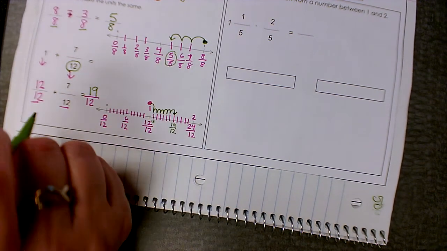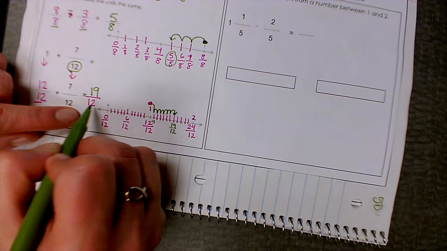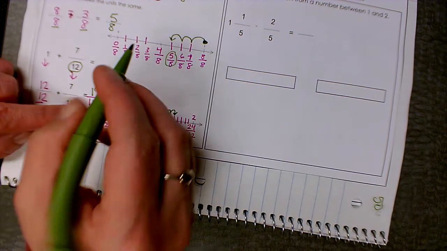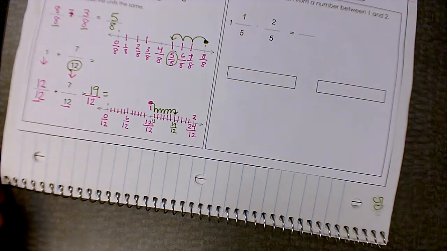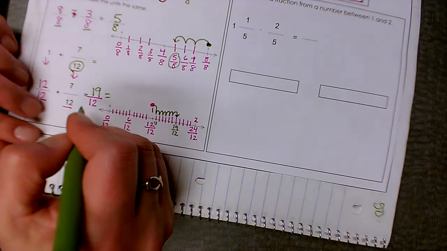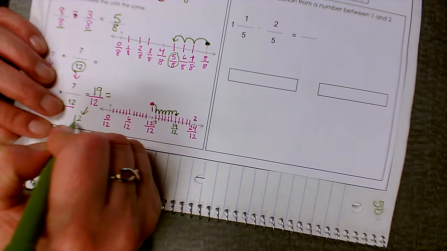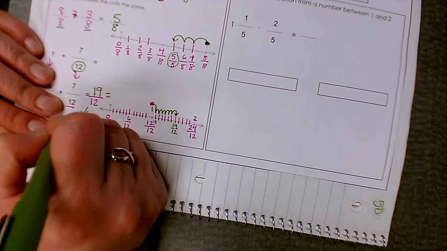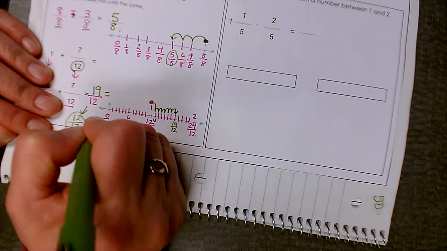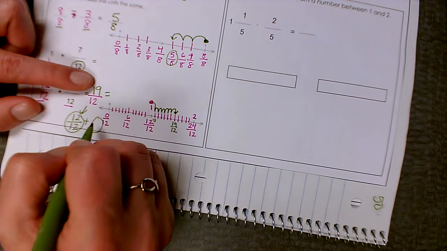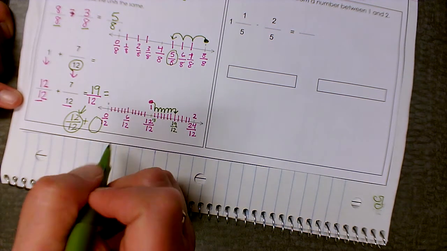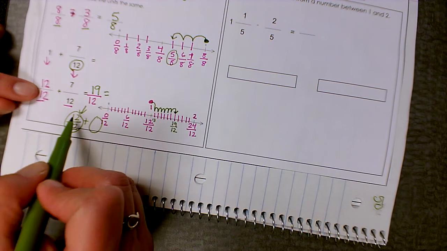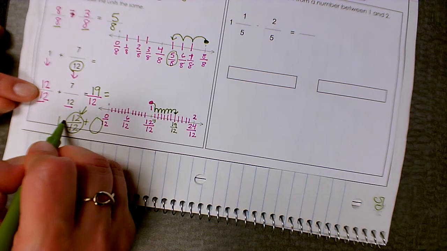Now 4th grade, just like you've been doing, you need to take this fraction and put it into a mixed number. Well, I already know that there are 12 twelfths in it, right? Plus what is going to give me 19? Oh, 4th grade, this one is super easy. Are you ready? I have 12 twelfths, right? That's my whole. That's 1.